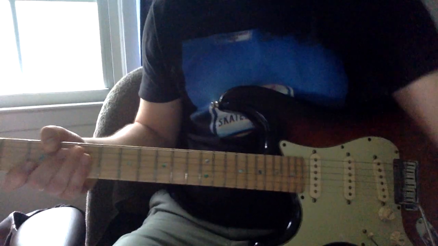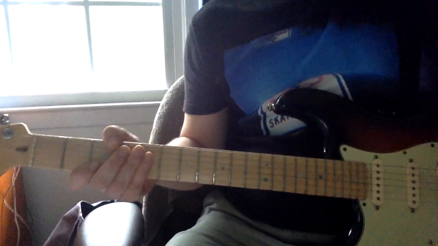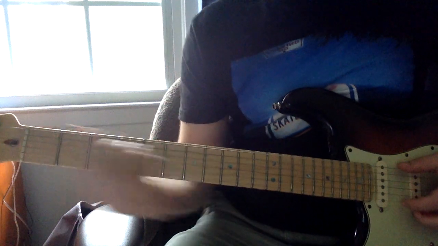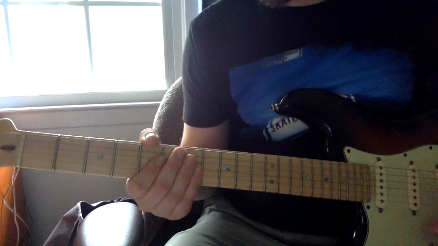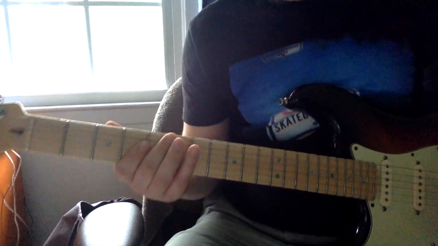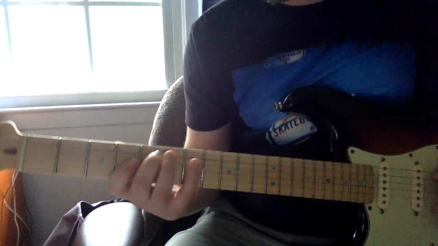To distill things into the real essence of borrowing from the minor scale, when you're borrowing these minor 4 chords, you are borrowing the flat 6 or sharp 5, however you want to look at it, from the minor scale. So we've got our major scale, let's do D major.